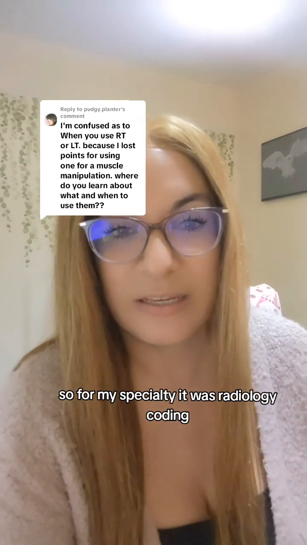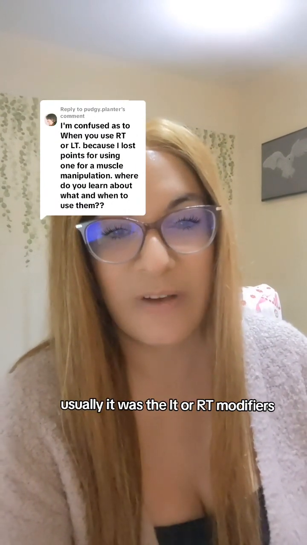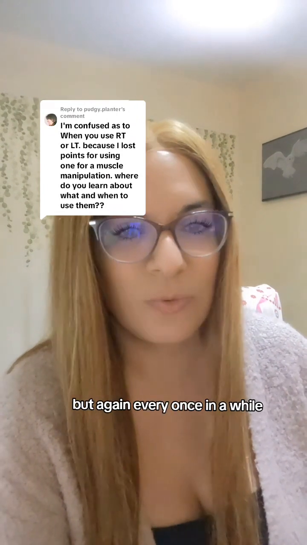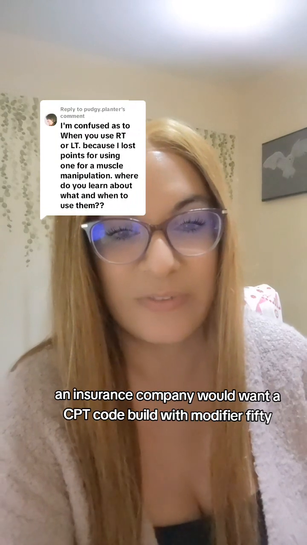So for my specialty, it was radiology coding, and we didn't use modifier 50 that often. Usually it was the LT or RT modifiers. But again, every once in a while, an insurance company would want a CPT code billed with modifier 50.